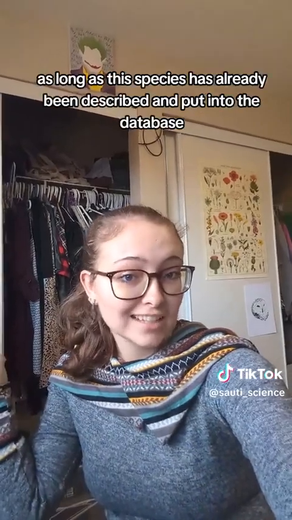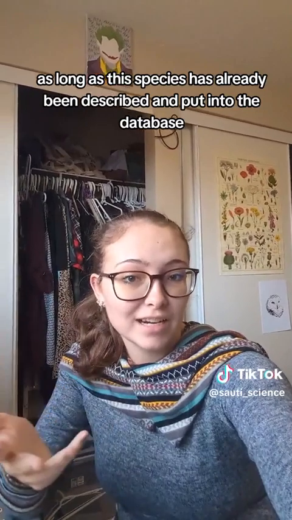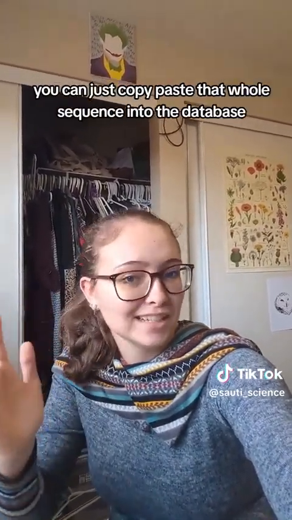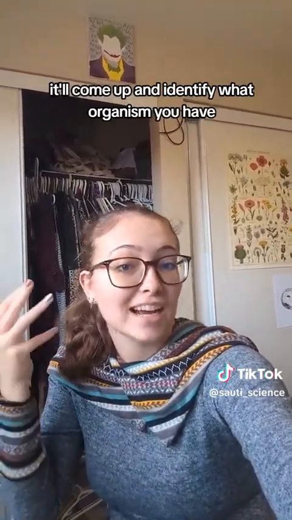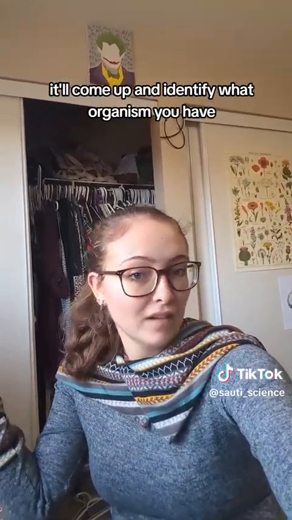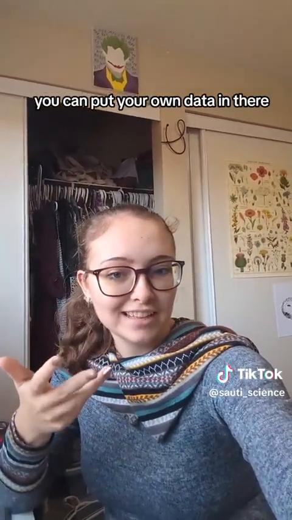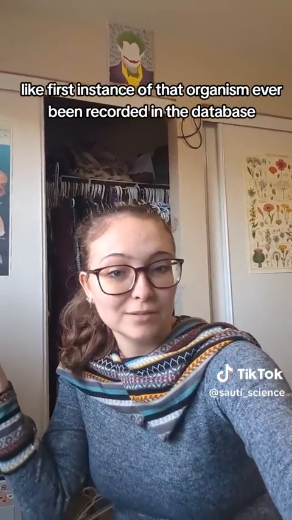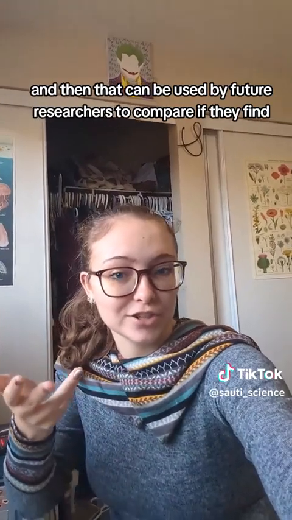So essentially, as long as this species has already been described and put into the database, you can compare the DNA from your sample. You can just copy paste that whole sequence into the database, and if it's already in there, it'll come up and identify what organism you have. And then, if that organism is not in the database, you can put your own data in there, and that's the first instance of that organism ever being recorded in the database, and then that can be used by future researchers to compare if they find the same organism.